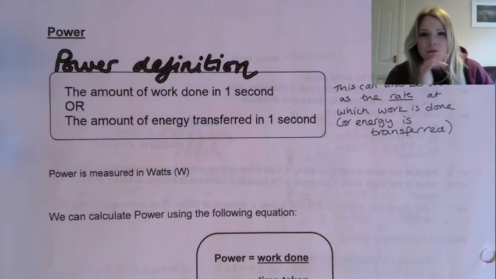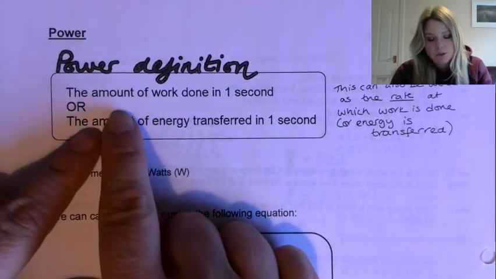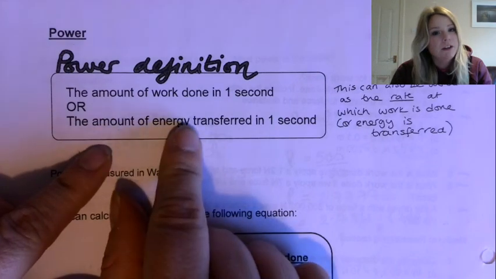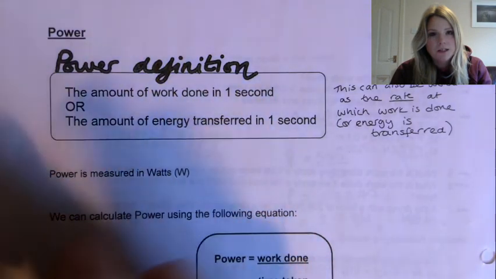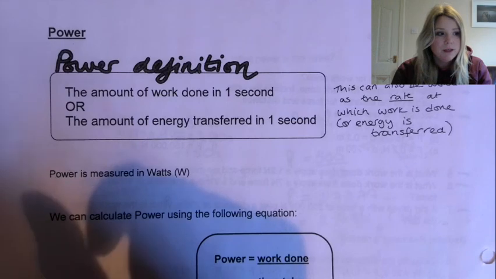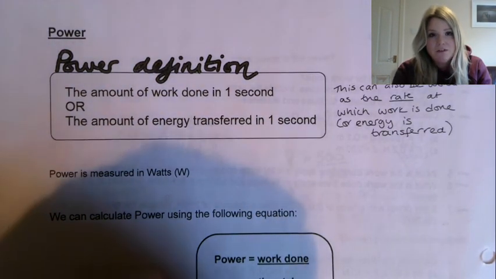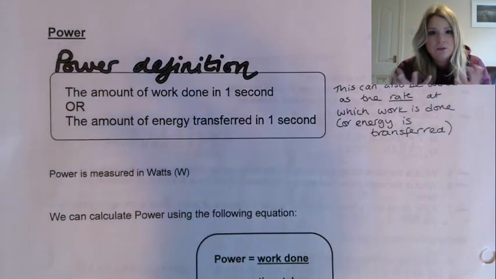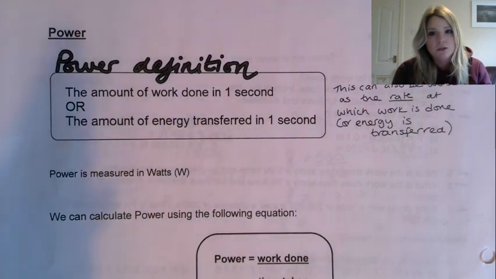Now, just to remind you what power actually is, the official definitions that we would use here are that it's the amount of work done in 1 second or the amount of energy that's transferred in 1 second. So that really means an object can be different levels of powerful, either by how much energy it transfers or how much work it does, or by how fast it does that. So if you have two different objects both transferring the same amount of energy, the more powerful one will be the one that does it in a much quicker time, and the less powerful one will be the one that takes longer to do it.